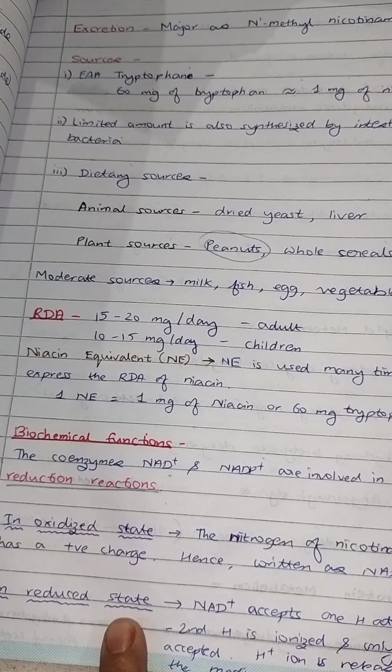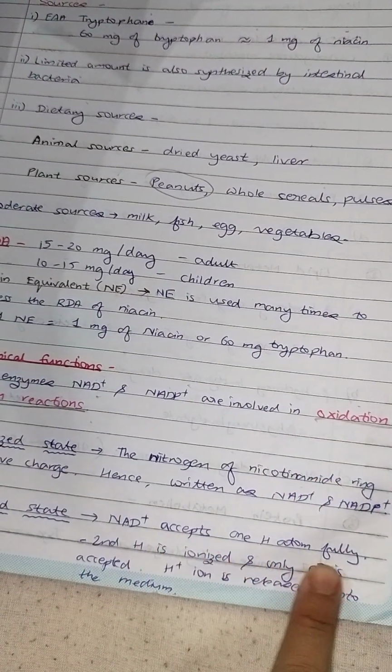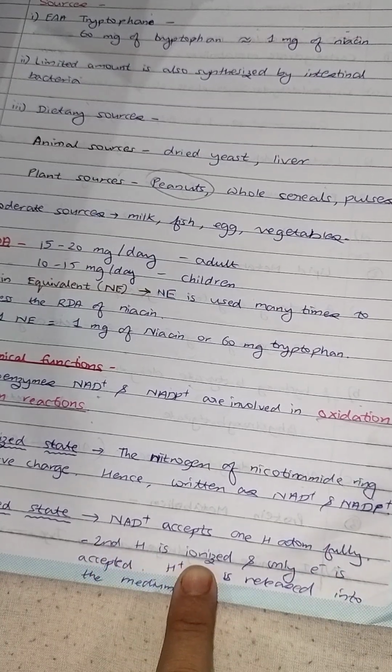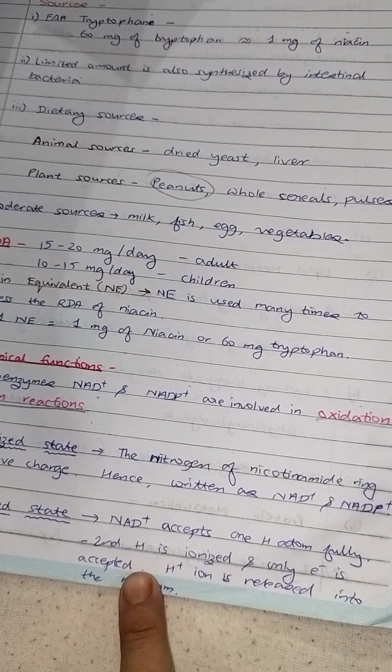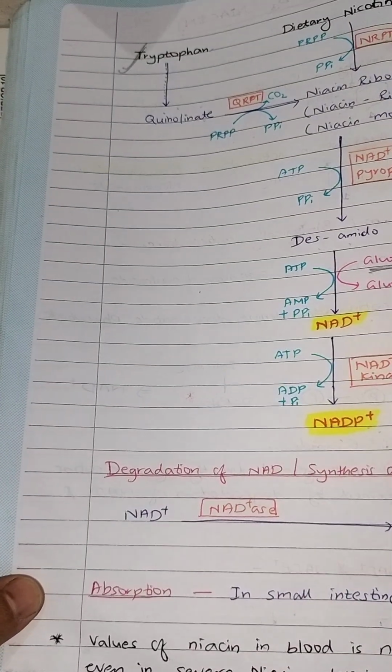But in the reduced state, what happens? This NAD plus accepts one hydrogen atom fully, and the second hydrogen is ionized and only the electron part is accepted, and the H plus ion is released into the medium. Just a minute, I will show you.